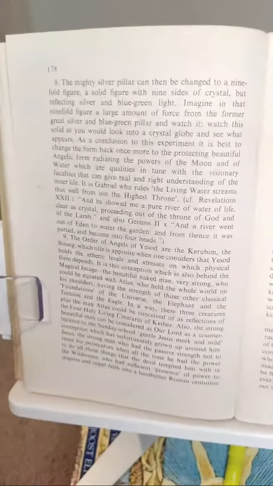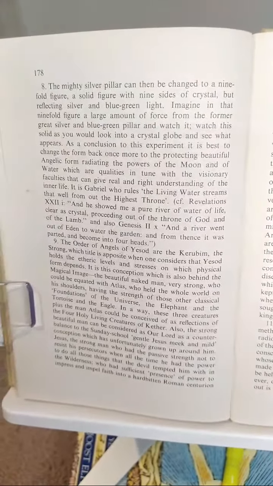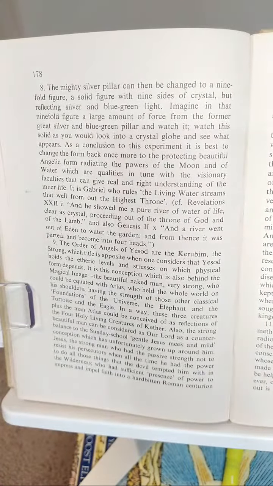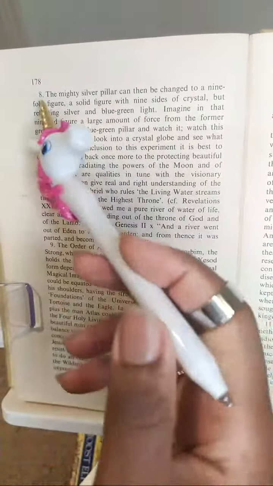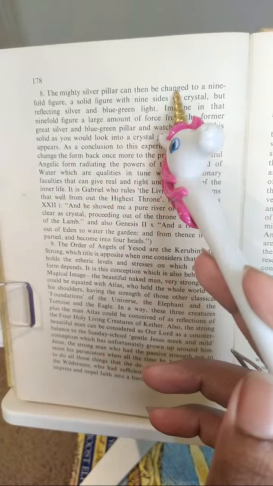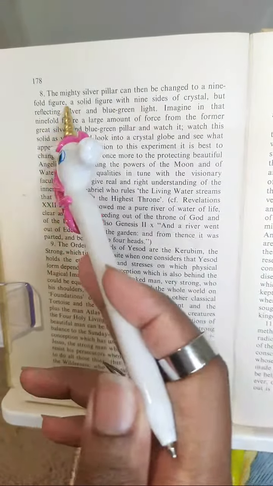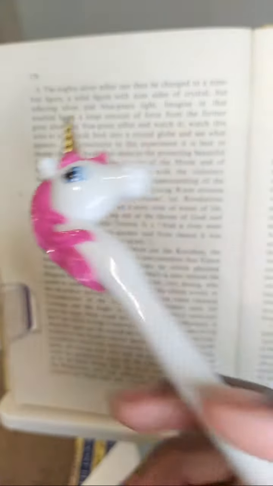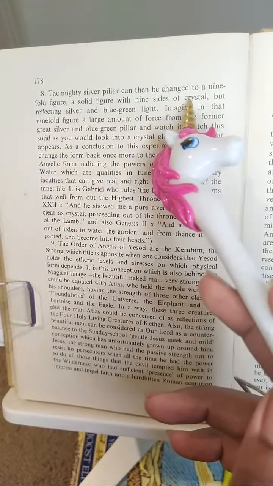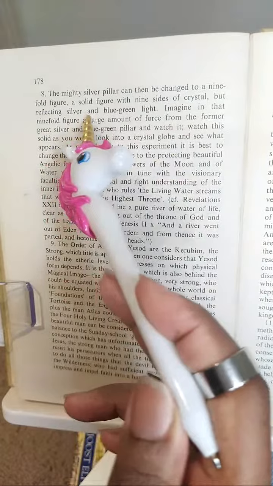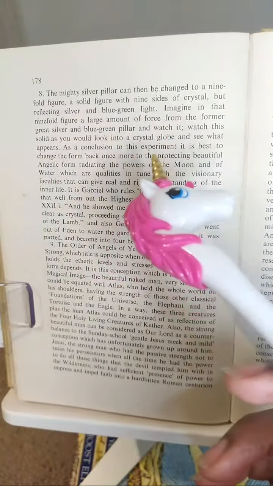Let's continue to its next manifestation, from the angelic to the archangelic and now to the God level. So number 8, the mighty silver pillar can then be changed to a 9-fold figure. 9, the number of Yesod. A 9-fold figure, a solid figure with 9 sides of crystal, but reflecting silver and blue-green light.